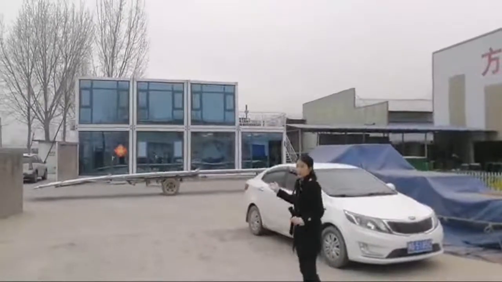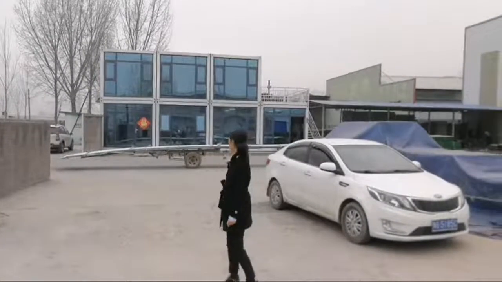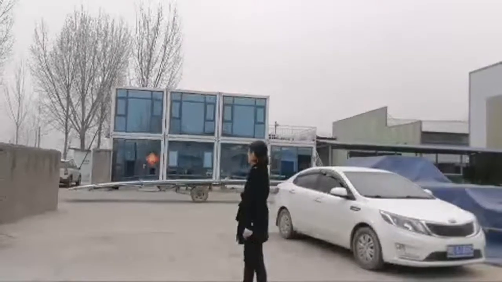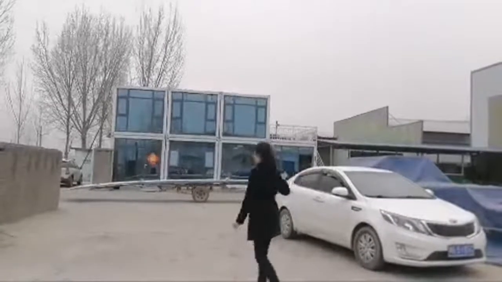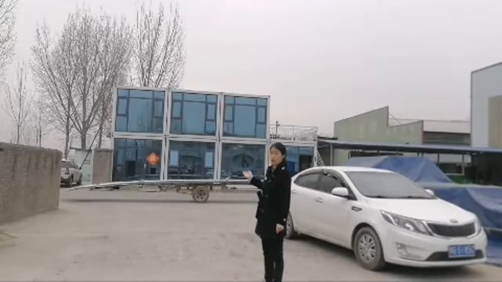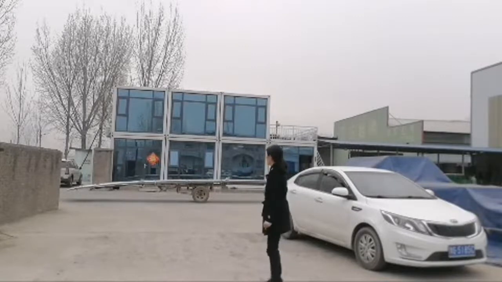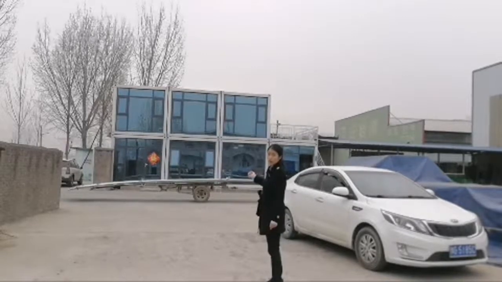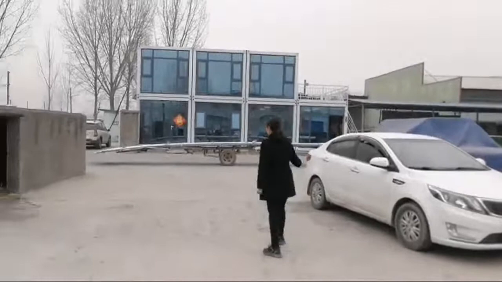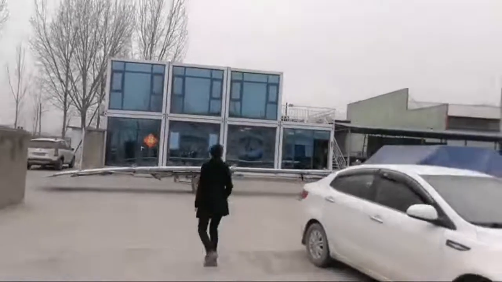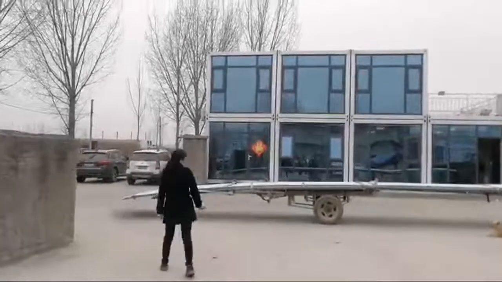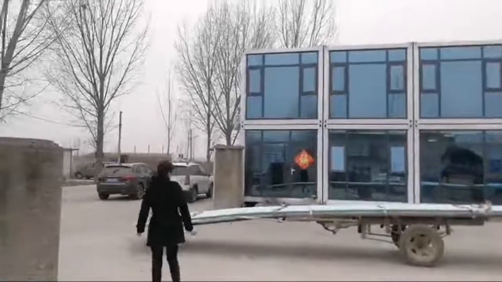The container house can be customized as you request. It could have glass windows or normal ones, and the type of the design and the type of the glass wall can be customized also. Let's go closer. I will show how we connected the house together. The container house can be stacked up, maximum 3 floors.